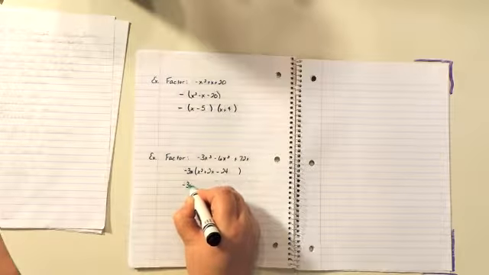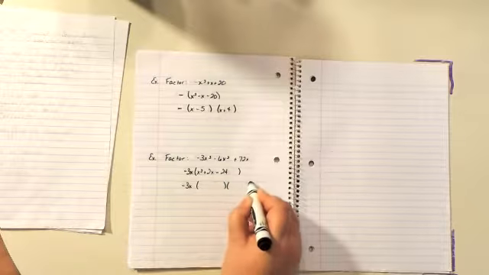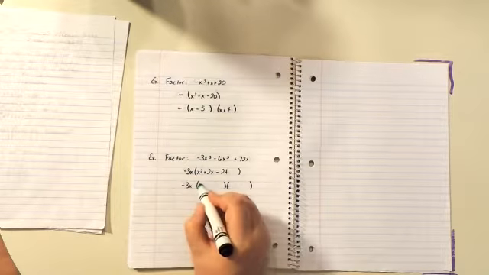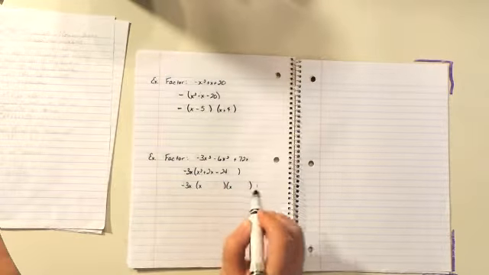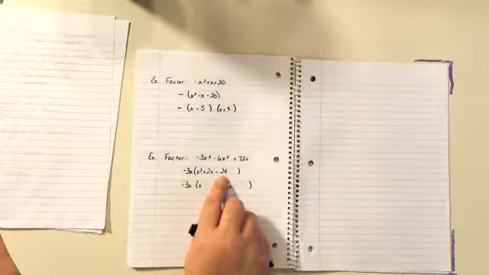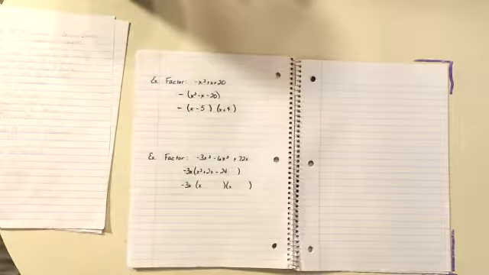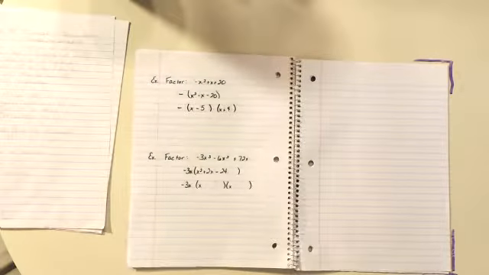Okay? Now we're going to see if we can factor this into two binomials. So we make sure we don't lose the negative 3x. We're starting with x squared, so this is going to be x times x. And we need factors of negative 24. They're going to add up to positive 2. So the factors of 24 are 24 and 1, 12 and 2, 3 and 8, and 6 and 4.